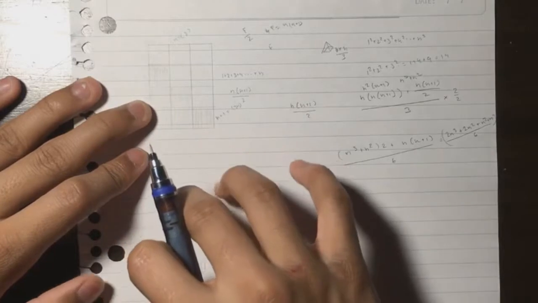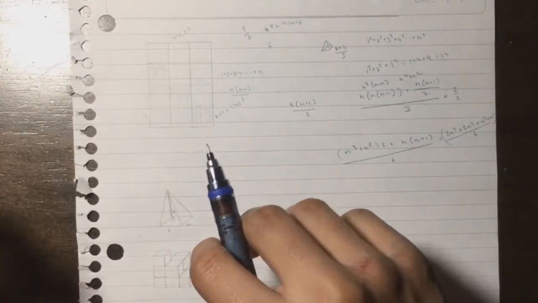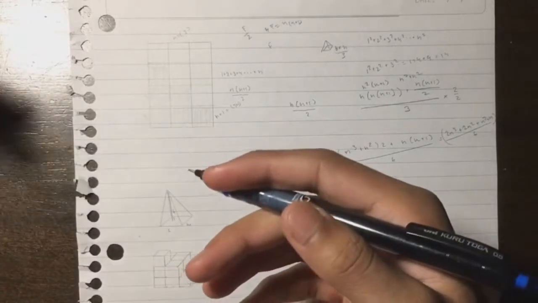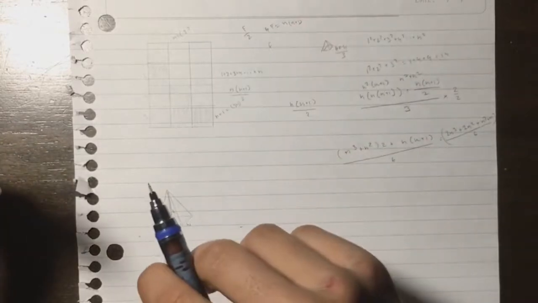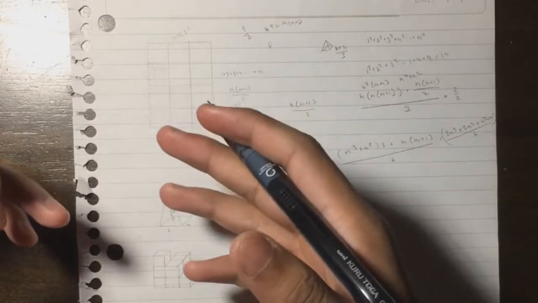So now let's go back to the original question. What we're going to do is make really, really small cubes, and we're just going to add them up to get the volume. Eventually we're going to make infinitely small cubes, and that would give us the exact volume.